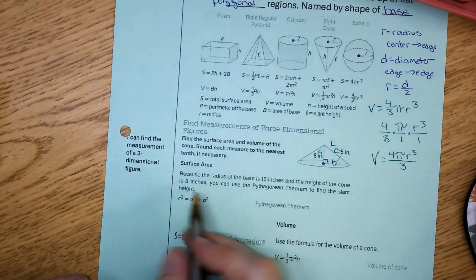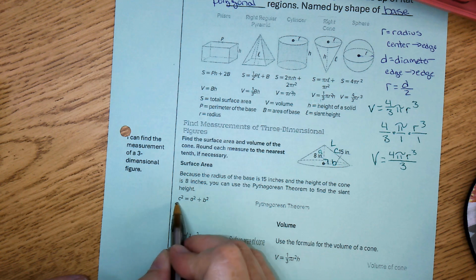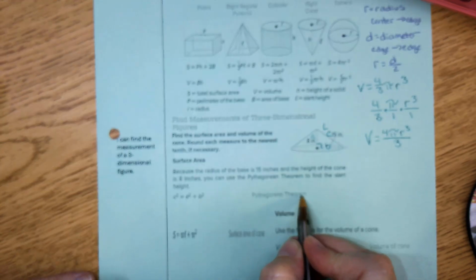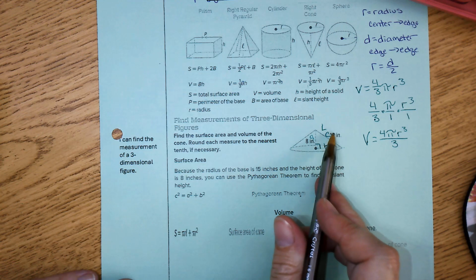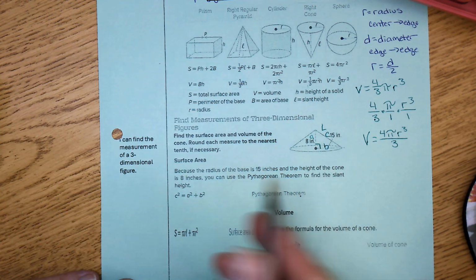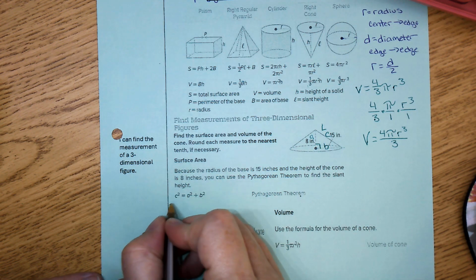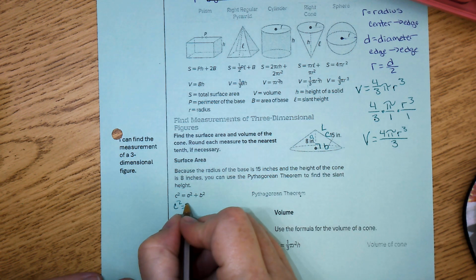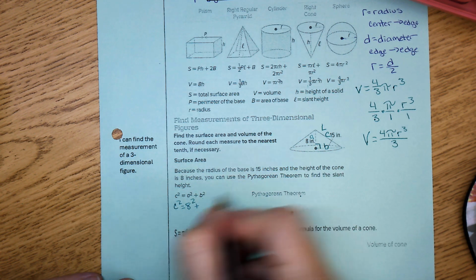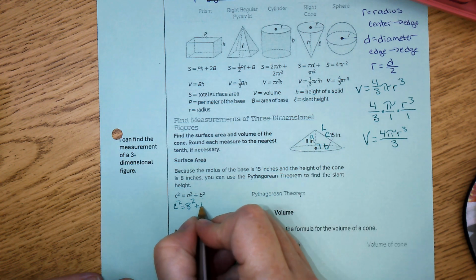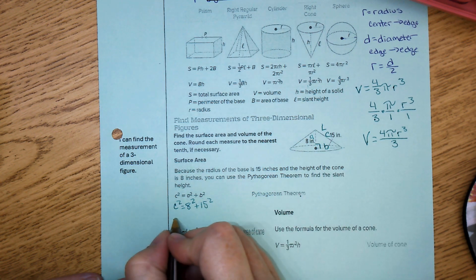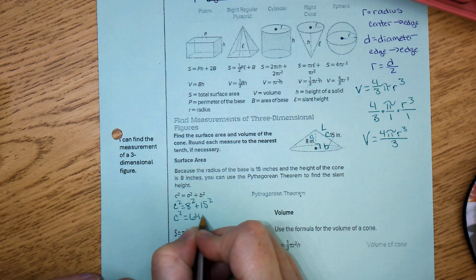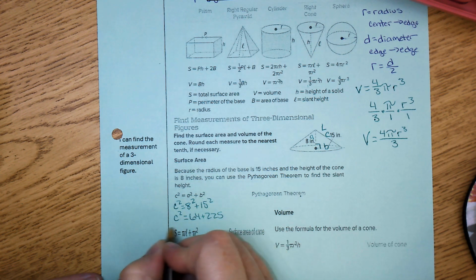So we have our equation: A squared plus B squared equals C squared. That's your Pythagorean theorem, a standard equation for a right triangle, so we can find our missing side. We do not know what C is. A is 8. B is 15. So that equals 64 plus 225.